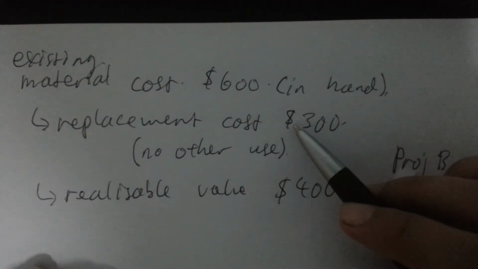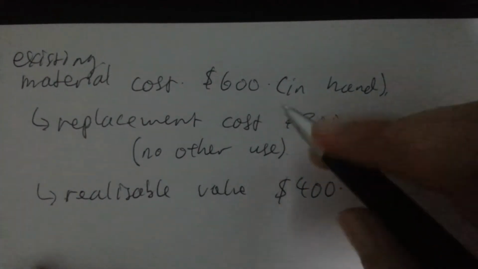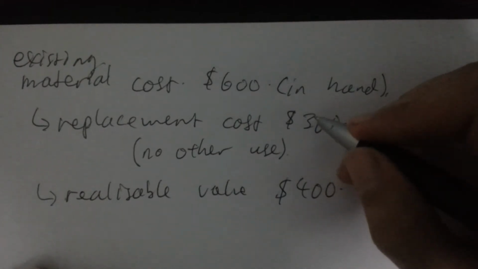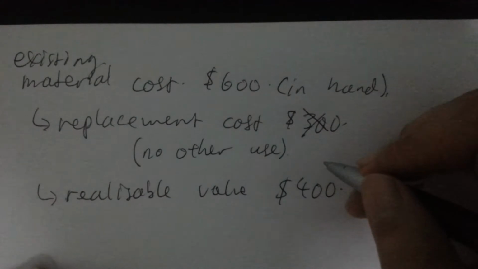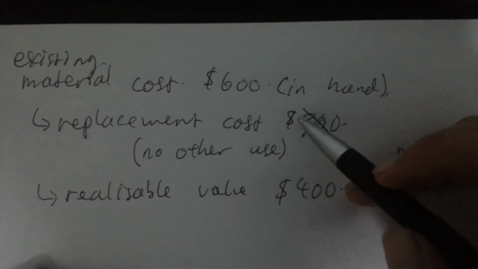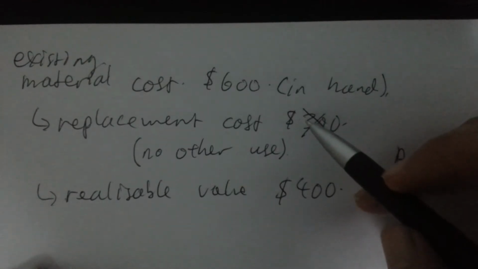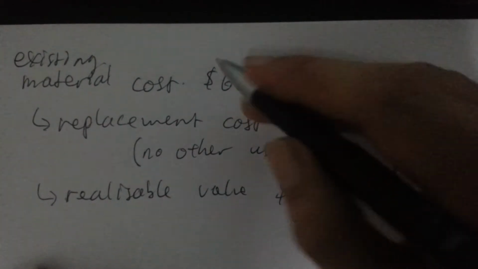Okay? So, do you think you want to replace these materials once you use them up? No, you probably will not. Right? So, replacement cost is not relevant. Because if you don't use it for anything, you probably will not go out and buy new ones. Okay? And would this 600 be relevant?